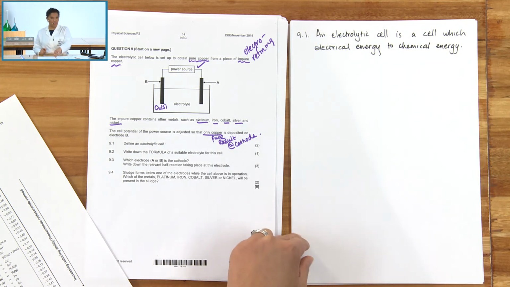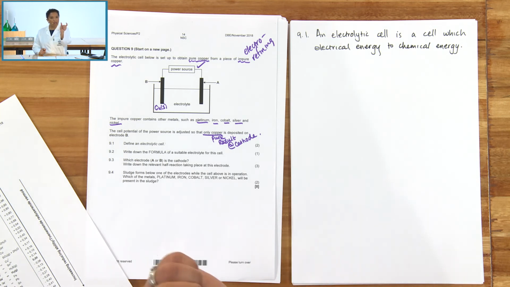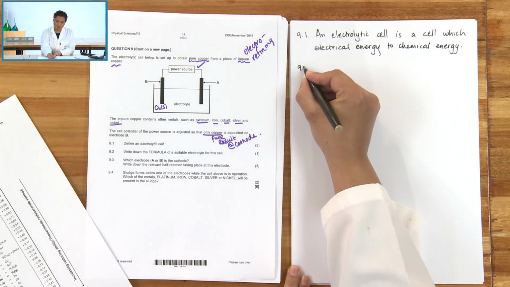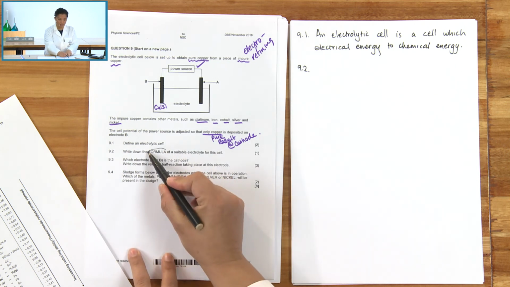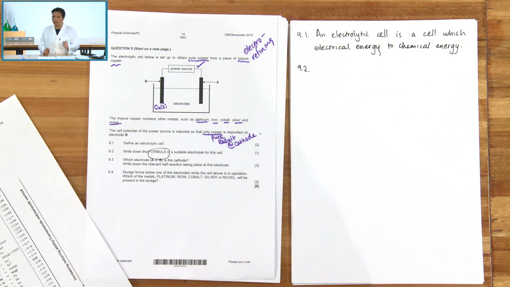And we think back of that demonstration where we had the power source and the circuit completely closed. And once the circuit was closed, we had a chemical reaction take place where copper chloride was decomposed to copper metal and chlorine gas through the process of electrolysis. Question 9.2. Write down the formula, important, the formula. So not the name, not the symbol, the formula of a suitable electrolyte for the cell.